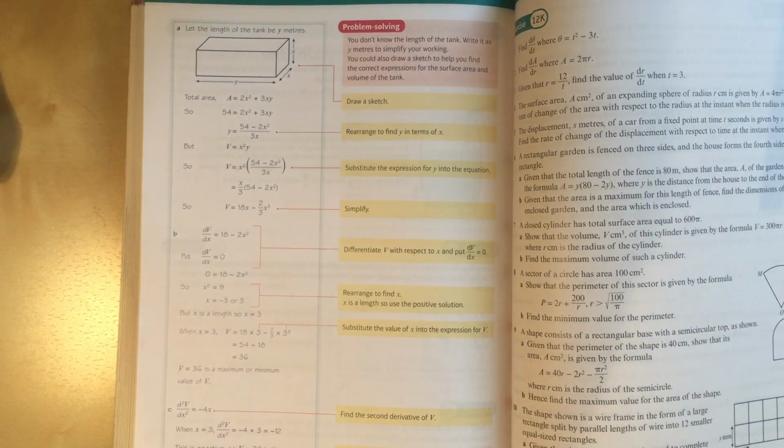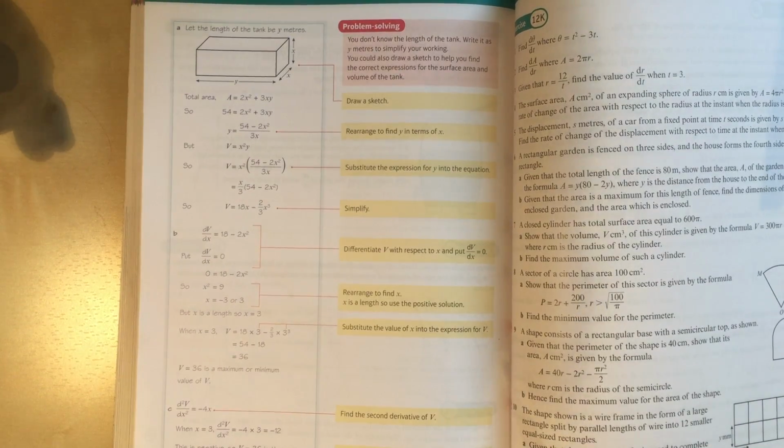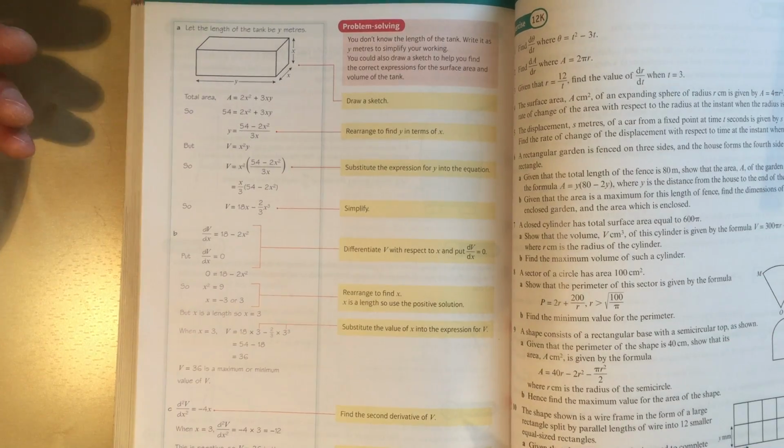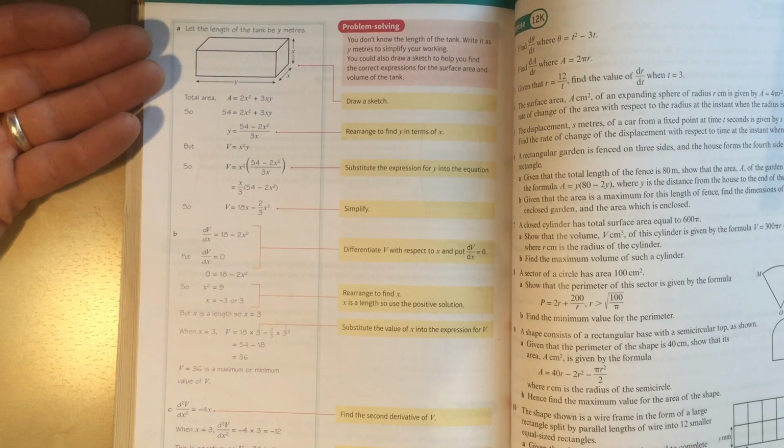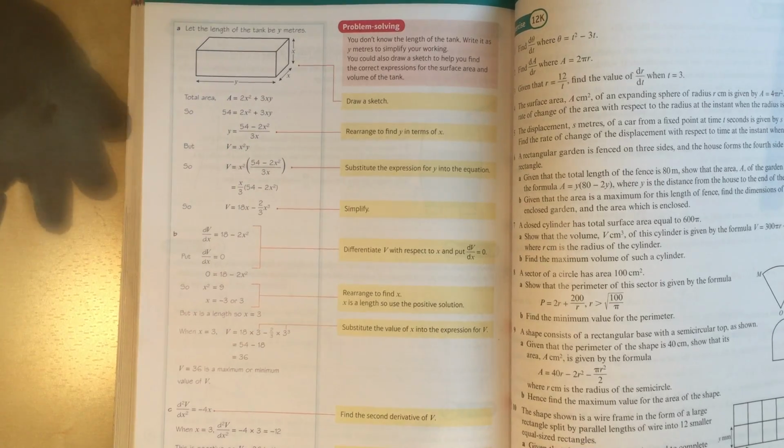Couldn't actually have x equals 0, because then you can't use up the 54 meters cubed of sheet metal. But you might be able to justify it morally, sort of thing, in your head by just thinking about it. It can't be a minimum, can it?